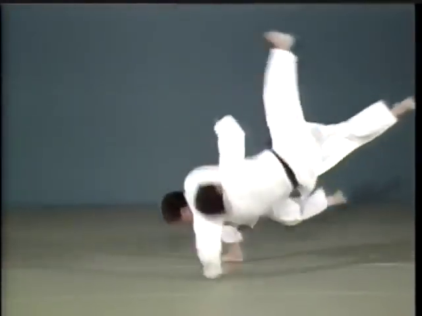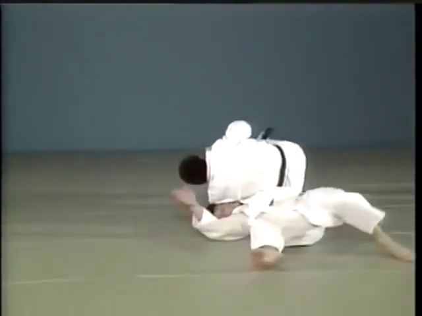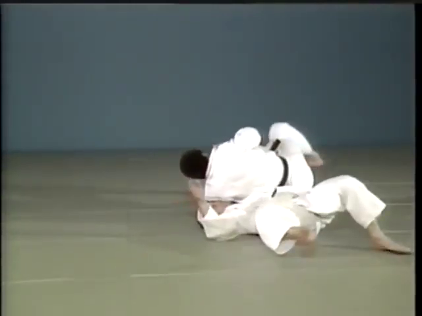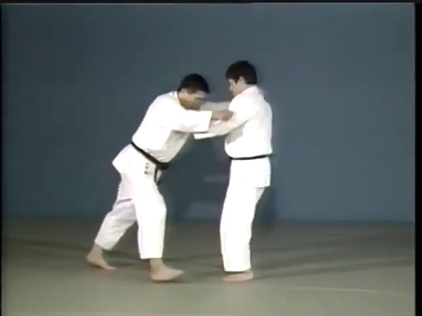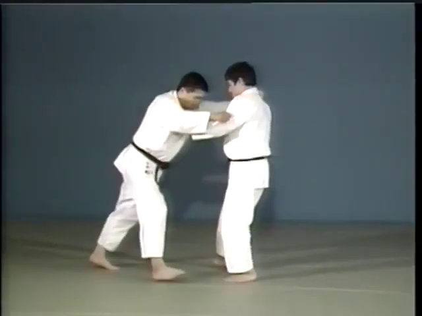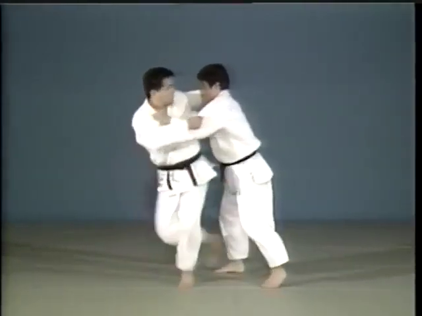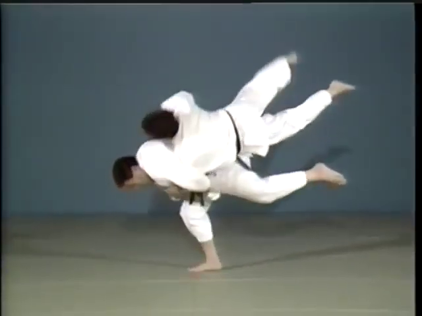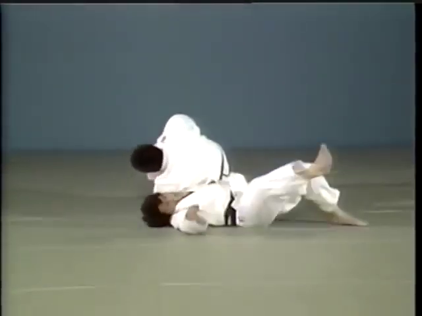The first is to lift up your opponent and wrap him around you as you grasp him by the arm. The second method is to lift your opponent up with hanegoshi, then wrap him around you. There's a difference in the timing of when you take hold of your opponent's arm.